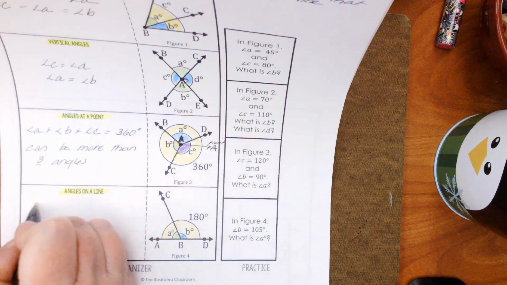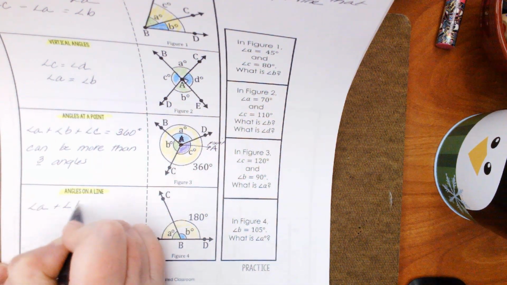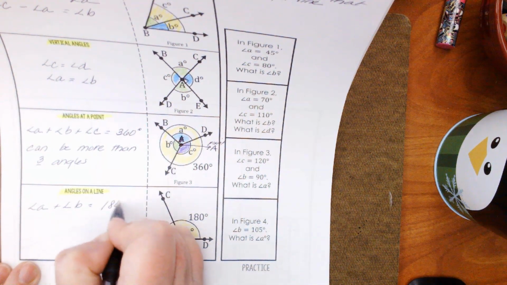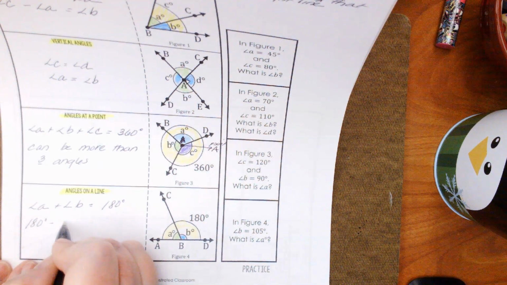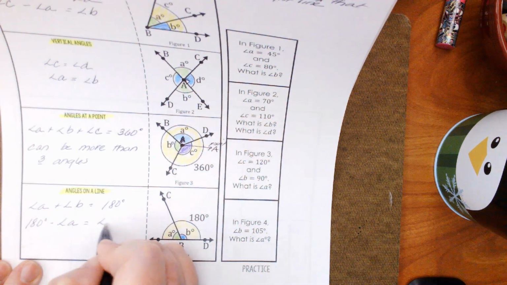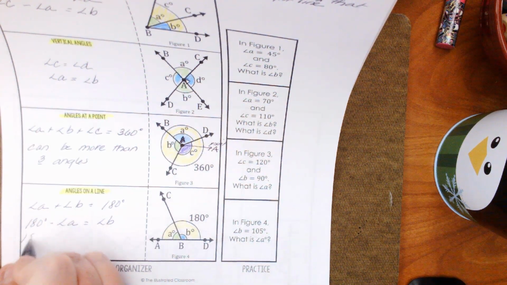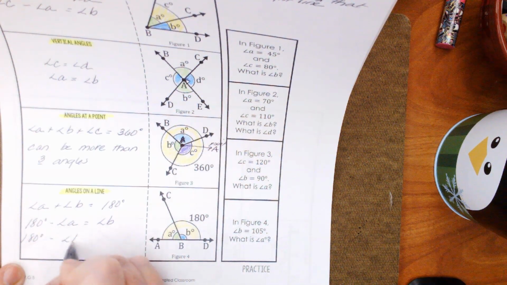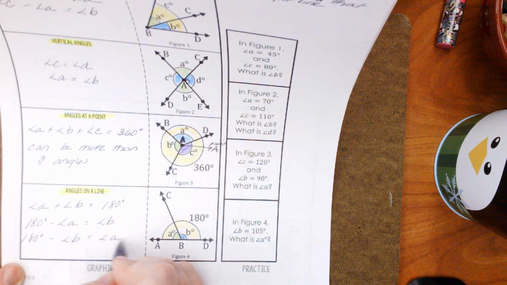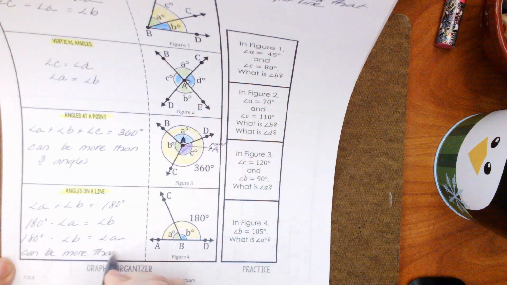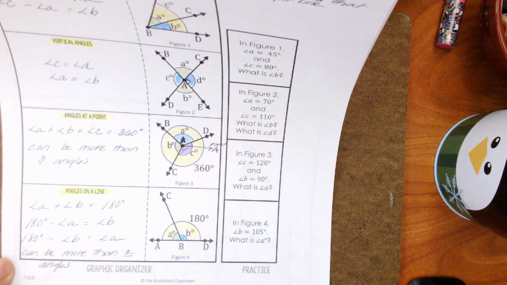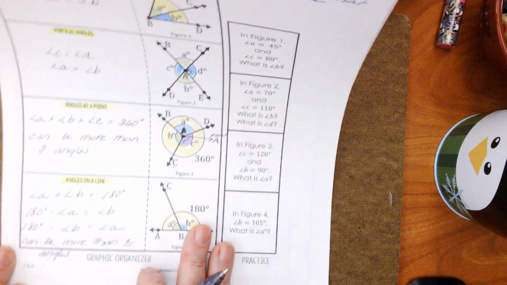So angle A plus angle B equals 180 degrees. 180 degrees minus angle A equals angle B. And 180 degrees minus angle B equals angle A. And again, it can be more than two angles. Okay?